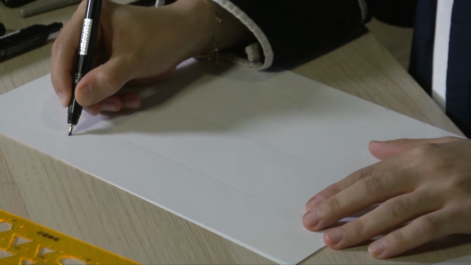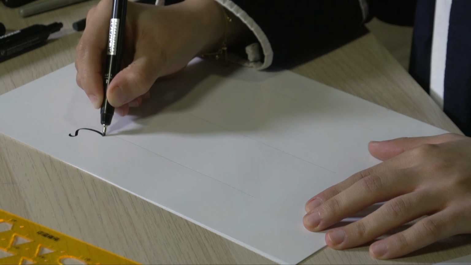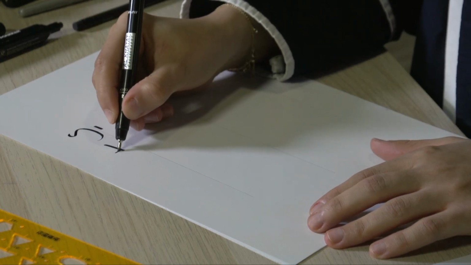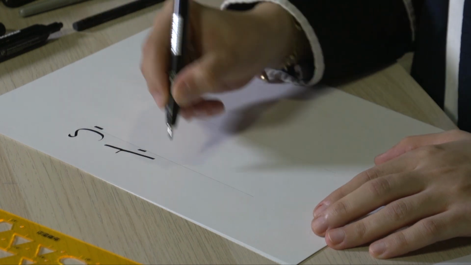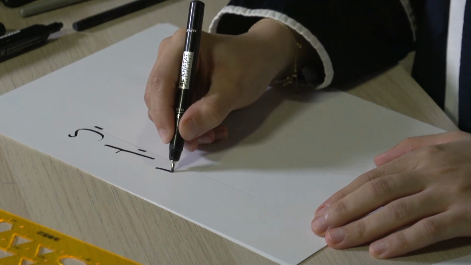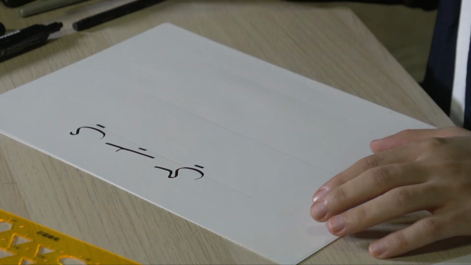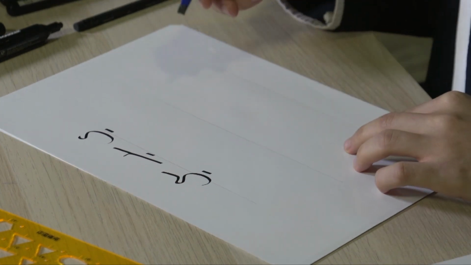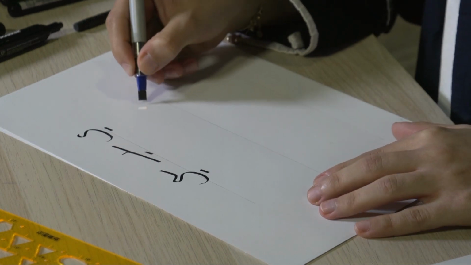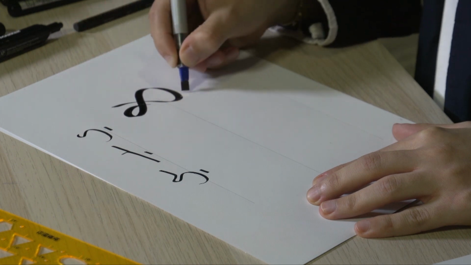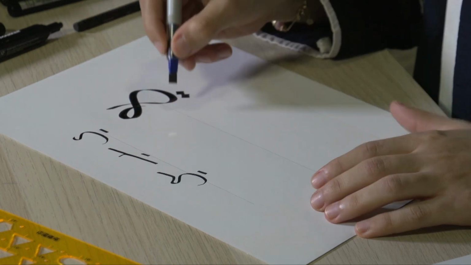The letter is ya. This is the ya individual, and then in the middle, and at the end, it's like that. So we can play with it like this.